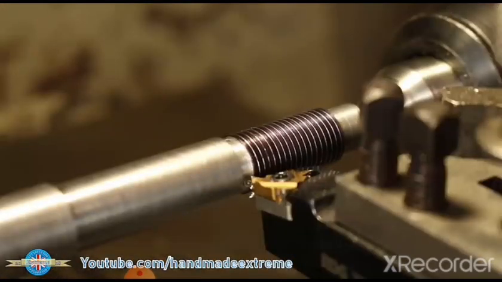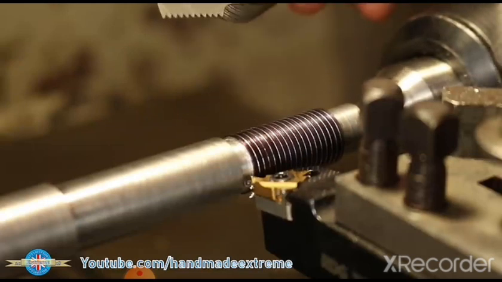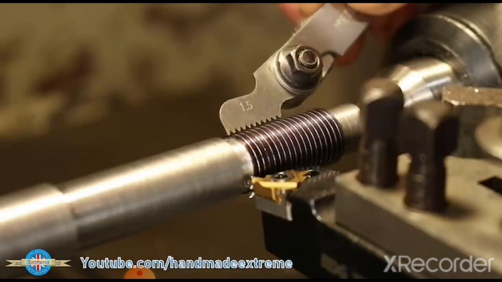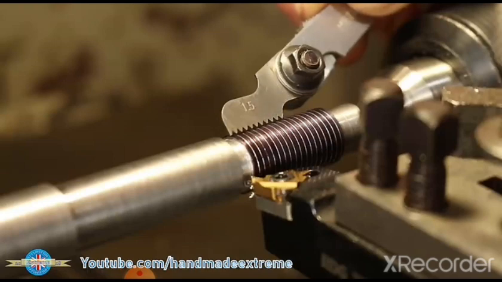With the scratch pass done, the best thing to do now is have a quick sanity check. Grab yourself a thread gauge and line it up and check that what you've cut is what you want. So, 1.5mm thread gauge, that looks pretty good.